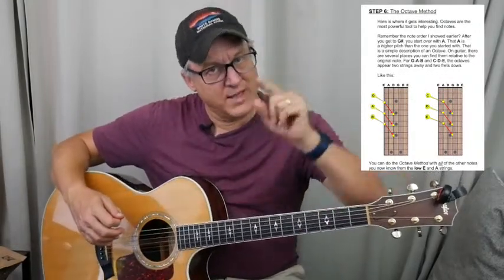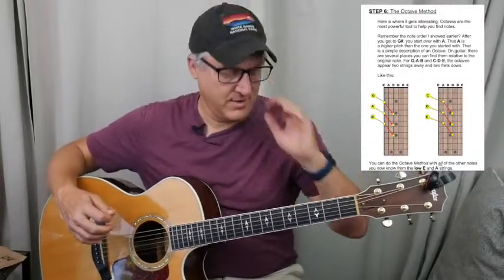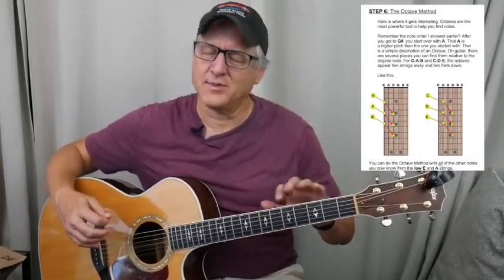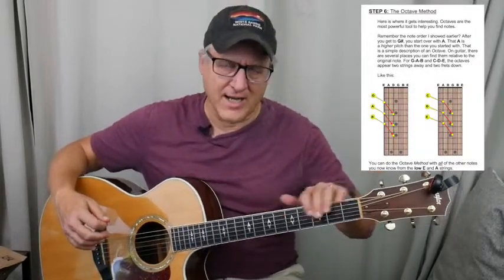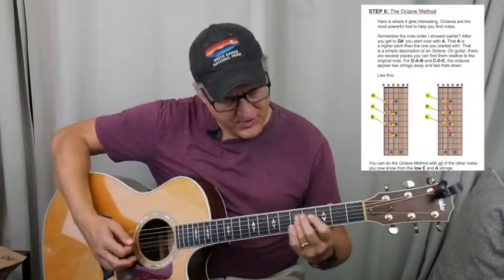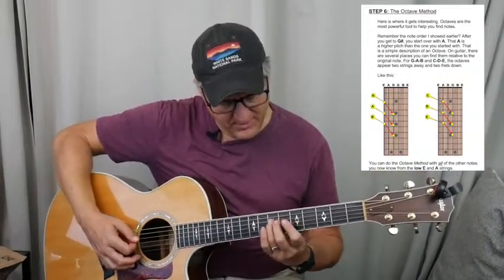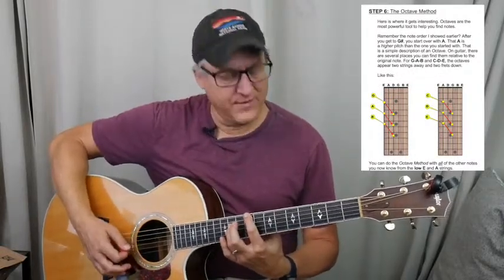When you get to this point, we're assuming you've already got the first 2 strings down, the low E and the A string. We kind of got a grasp on those. Then we go to D. And so now what we can do, F sharp, G, G sharp, A, and we just go right down the line here.